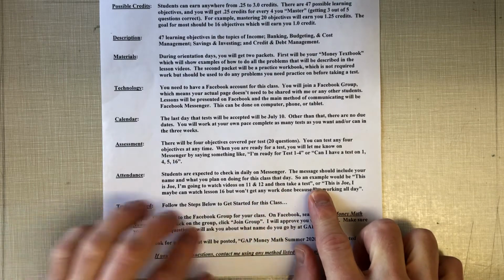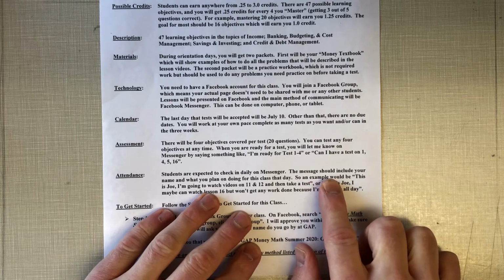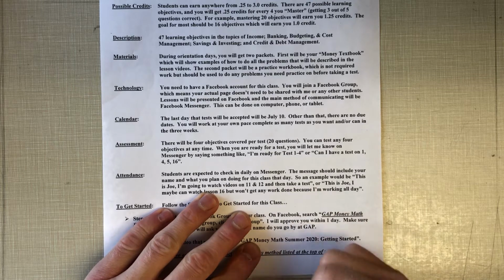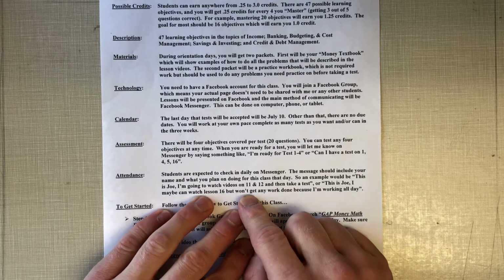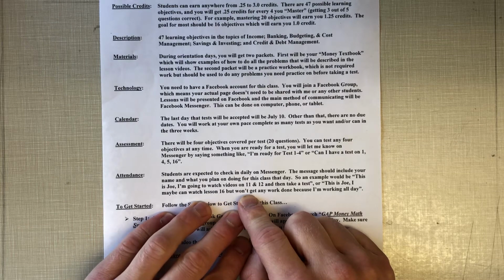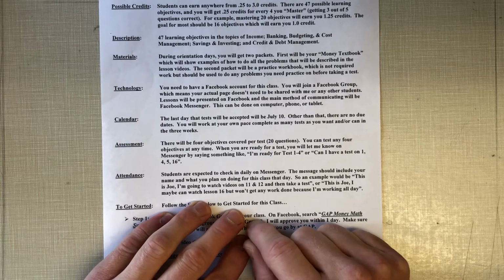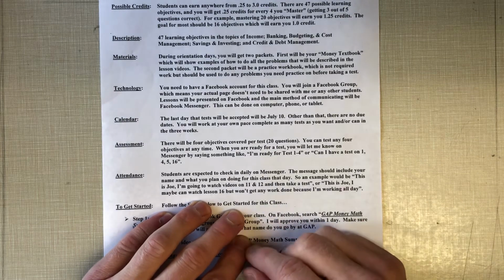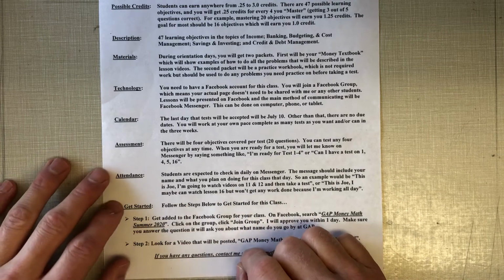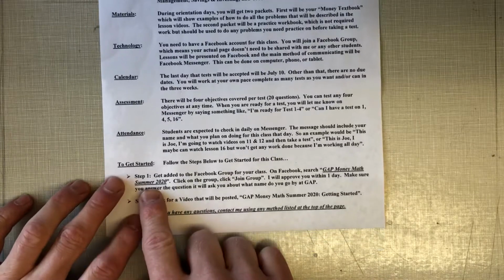Attendance, you should be trying to check in daily. Just send a message on what you plan on doing in the class for today, or it could even be that you send me a message when you watch a video. That'll count, and that can help you earn credit as far as the time that you've spent watching a video. A video might be 5 minutes, it might be 20 minutes. That'll all add up.